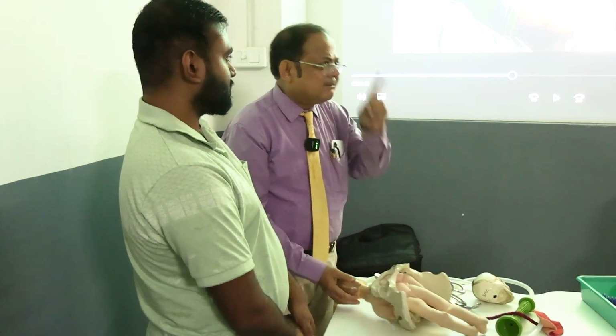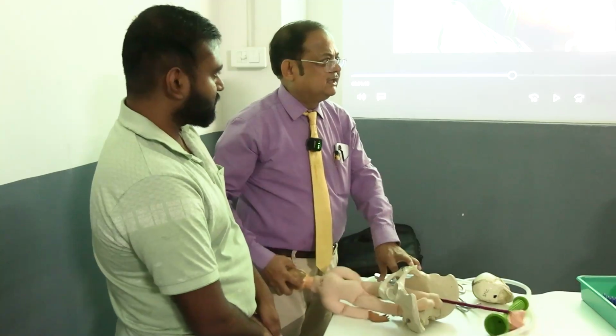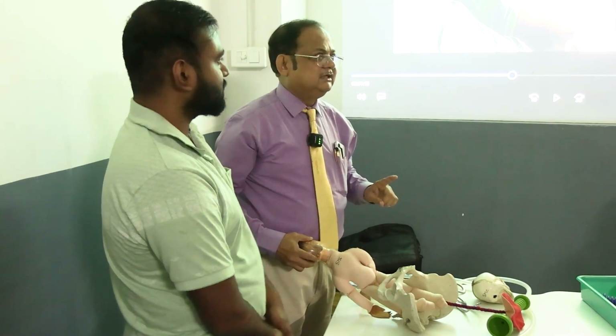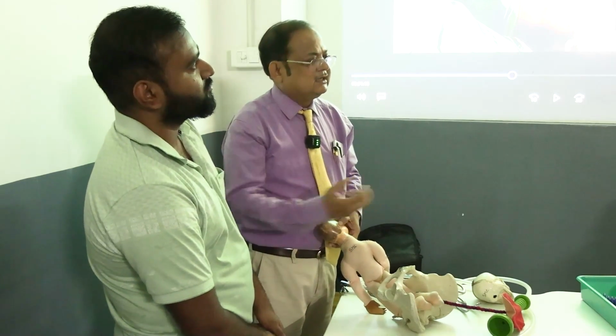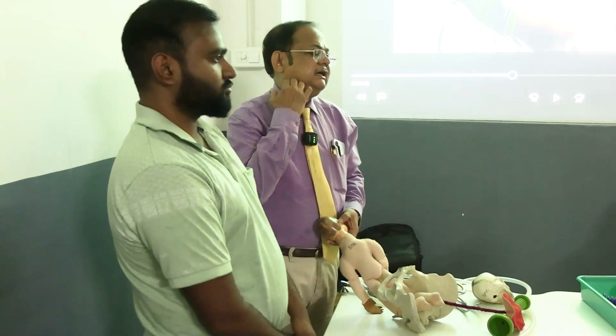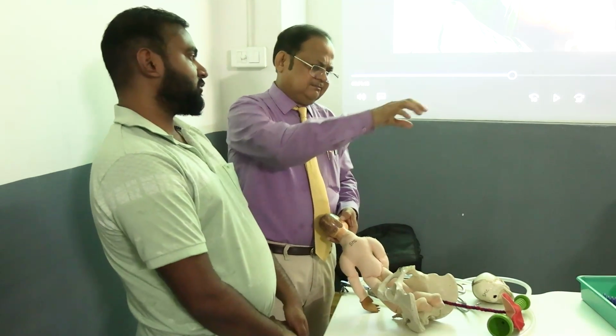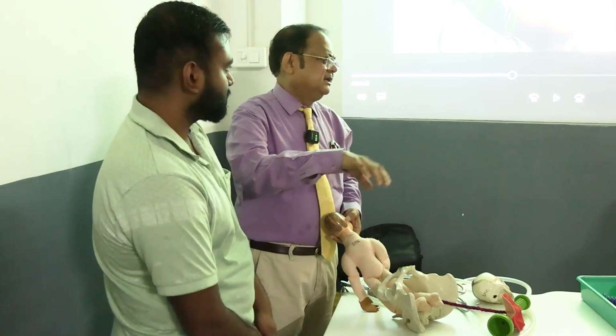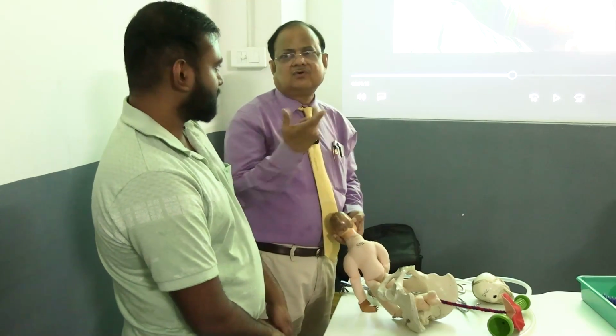And after the delivery of the head, always give the injection oxytocin, active management, 10 units IM, to prevent PPH, and the placenta will be delivered by the ventouse method of controlled cord traction.